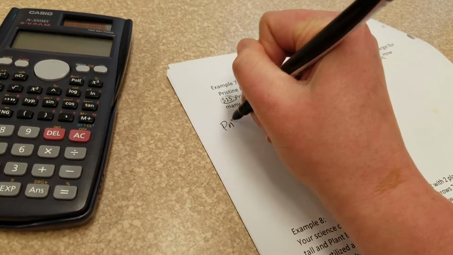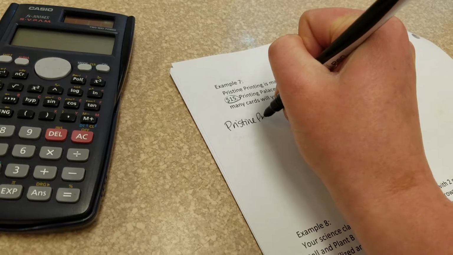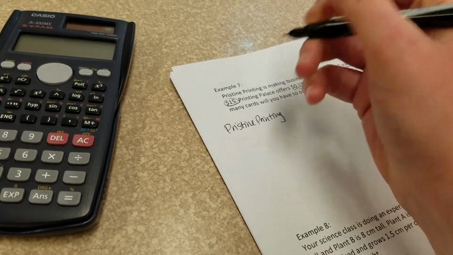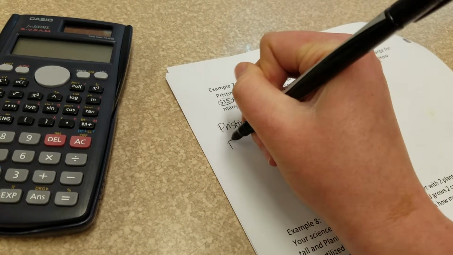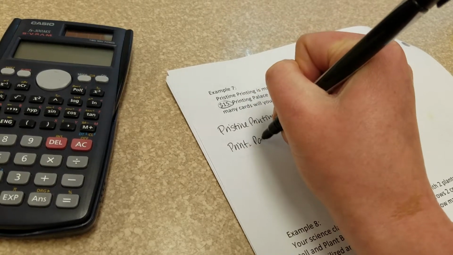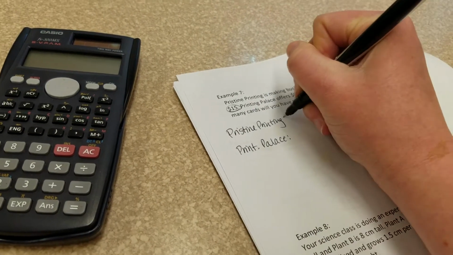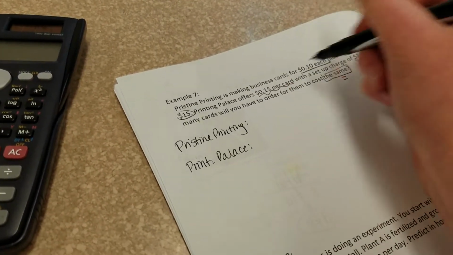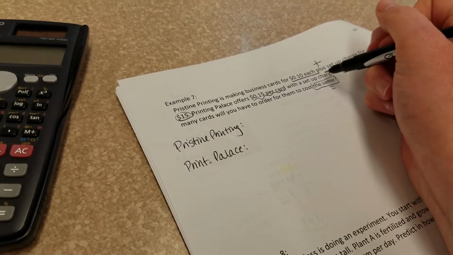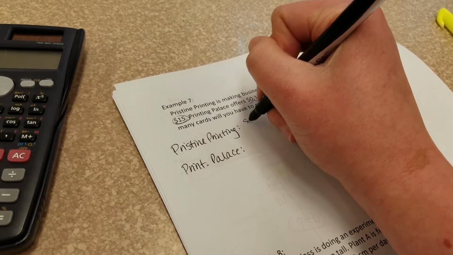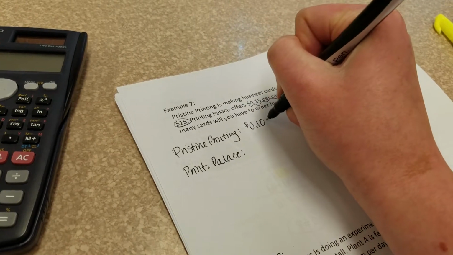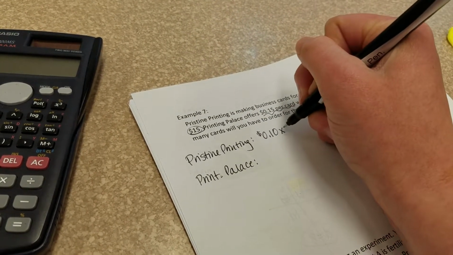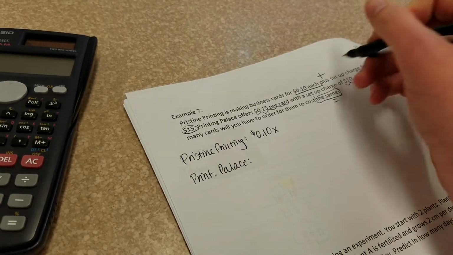So we have Pristine Printing, and we have Printing Palace. So Pristine Printing, 10 cents for each card. We're going to buy more than one card, so we're going to have to multiply 10 cents by X because we don't know how many cards we're actually going to be buying yet.